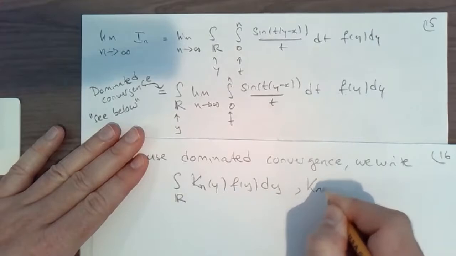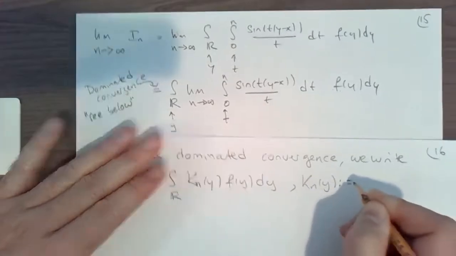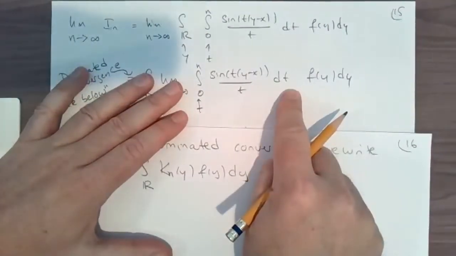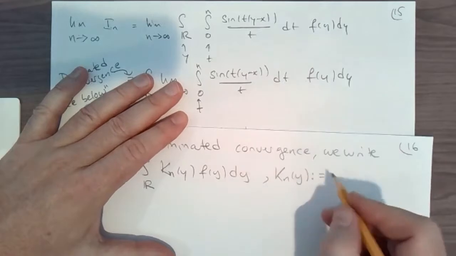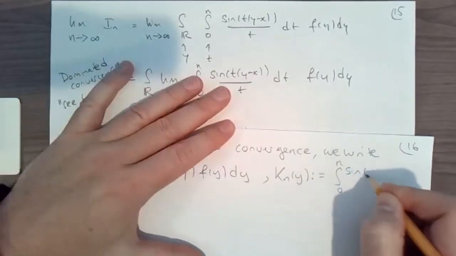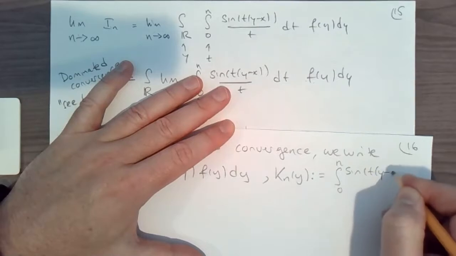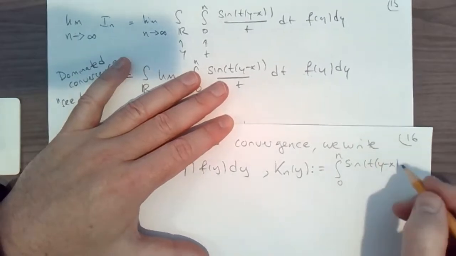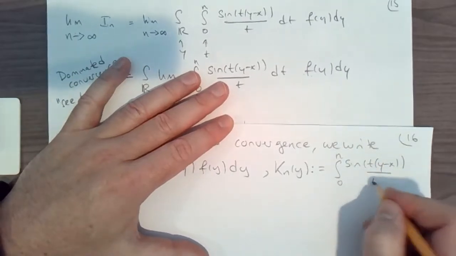And so what is K_n of y? It's those things we have inside here. Sine t(y minus x) divided by t dt.